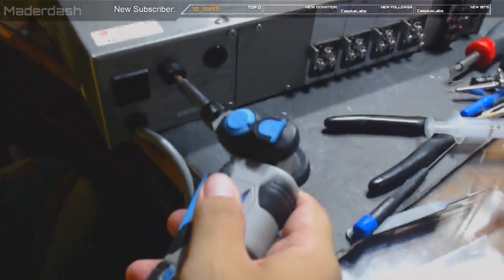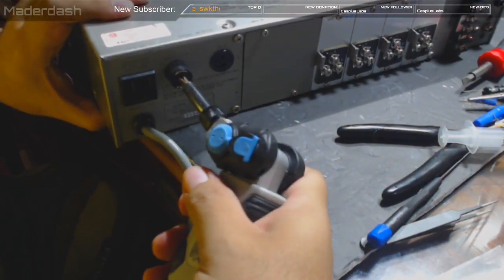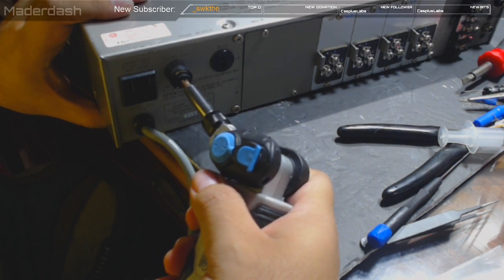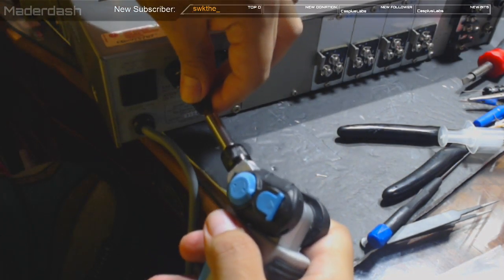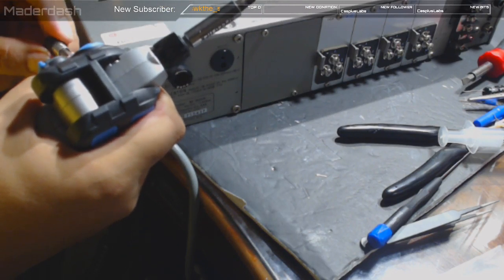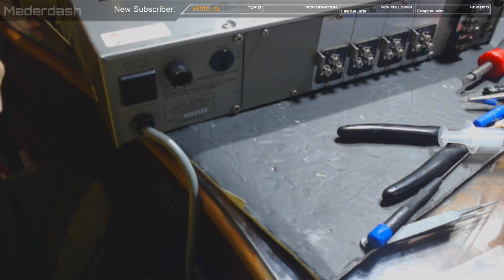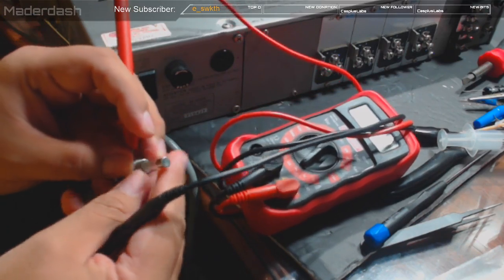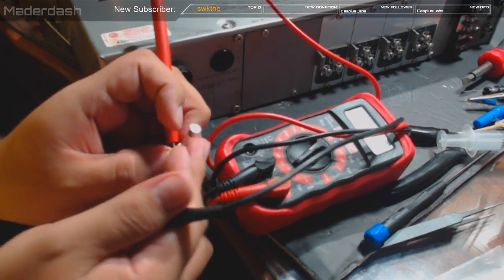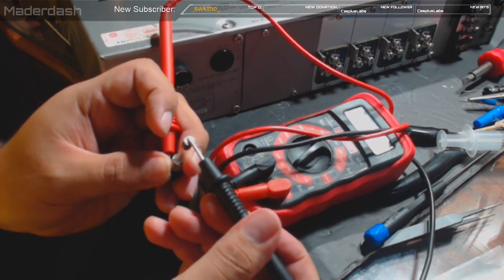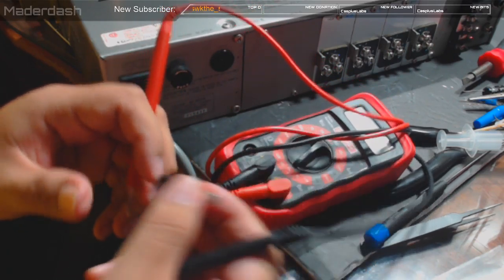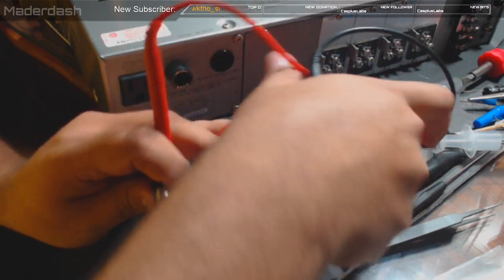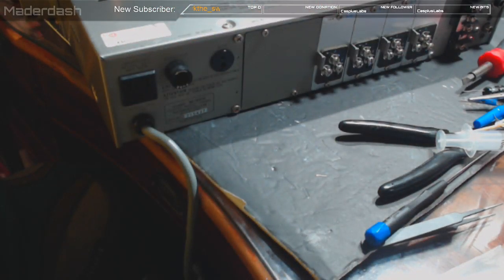Alright, let's bring the camera down. It appears to be good. I'm not looking at the meter, I just hear it beeping. So it beeped good. It's a good fuse. So it's definitely not the fuse, guys.